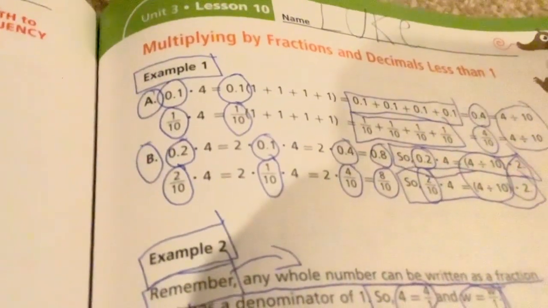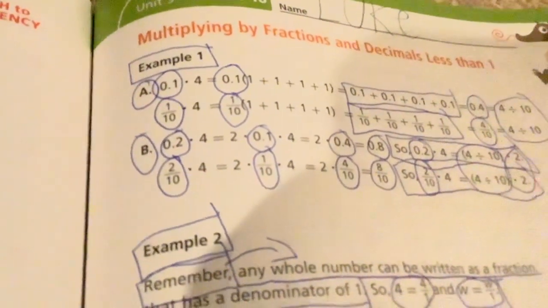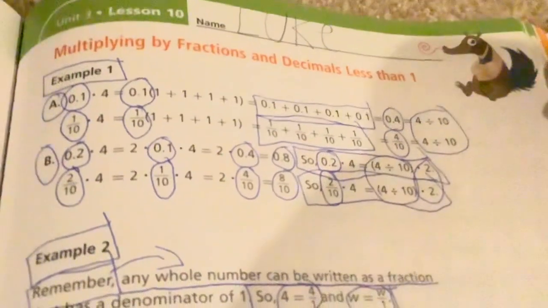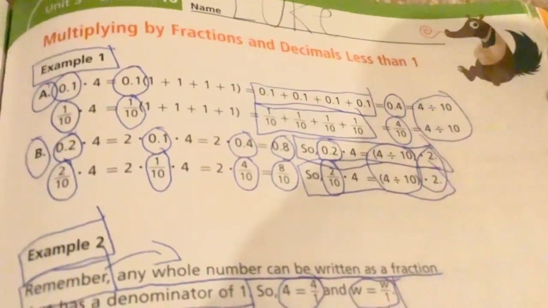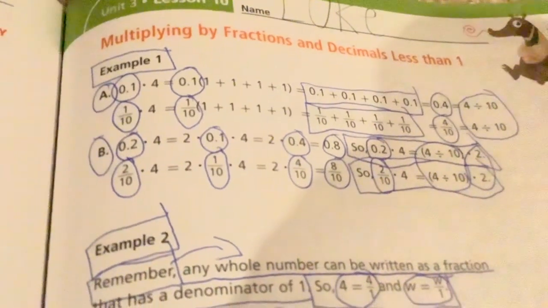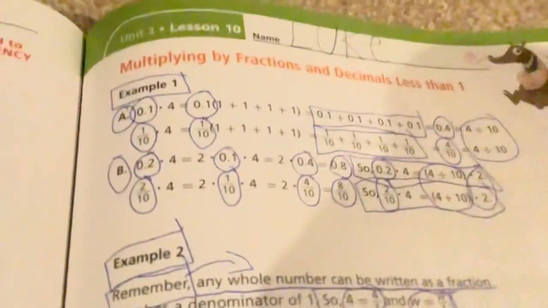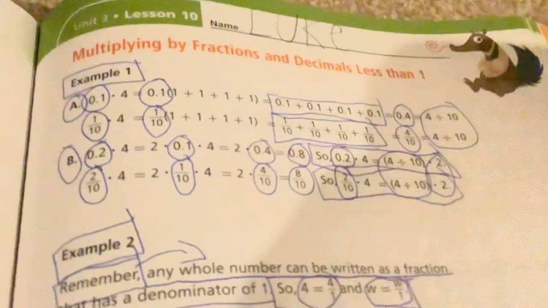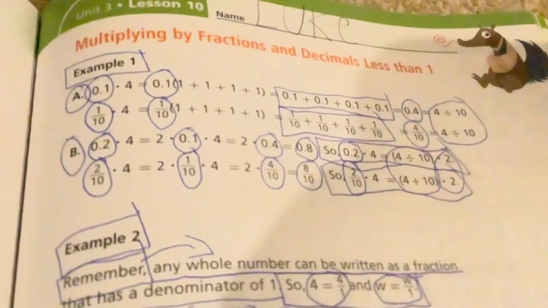For example, A shows that 0.1 times 4 equals 0.1 times 1 plus 1 plus 1 plus 1, because 1 plus 1 plus 1 plus 1 is 4. So 0.1 times 4 is equivalent to 0.1 times 1 plus 1 plus 1 plus 1.